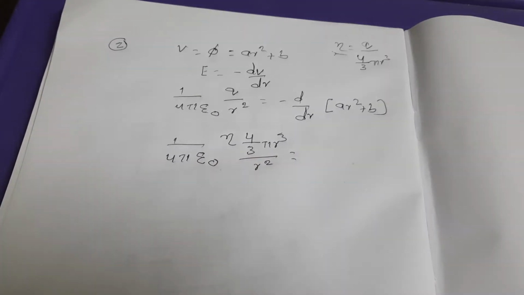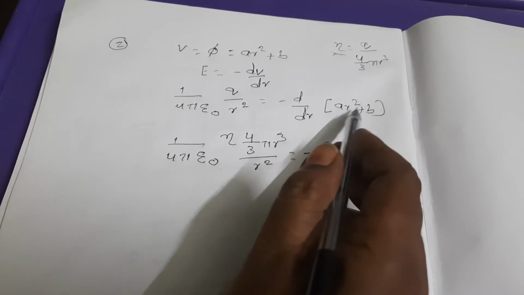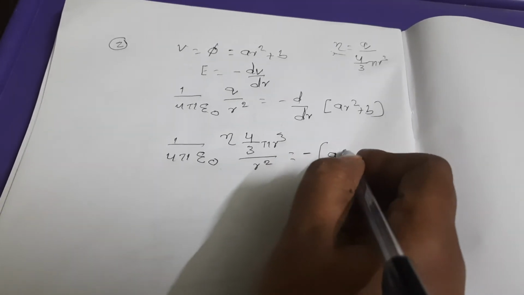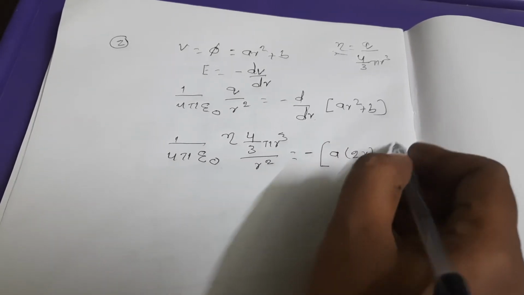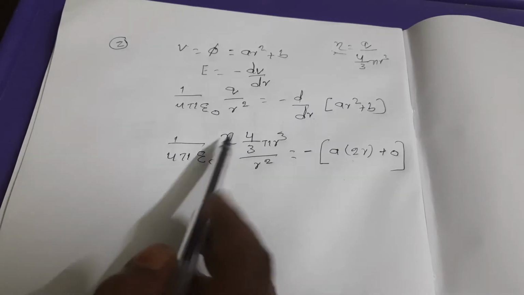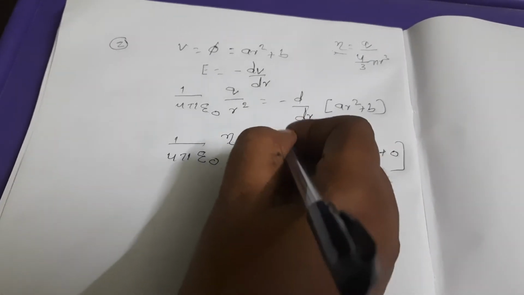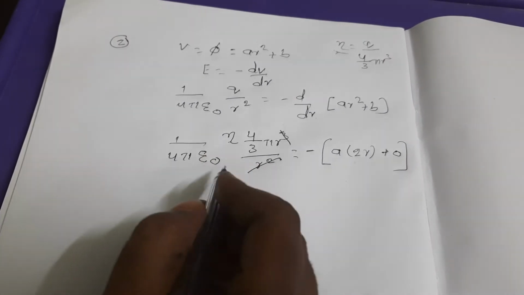Then on the RHS side you look here, minus differentiation of A into R square. A is the constant, differentiation of R square is 2R. Differentiation of a constant is 0. But we should find out the eta. Here R square and R cube cancel. Eta we have to find out.